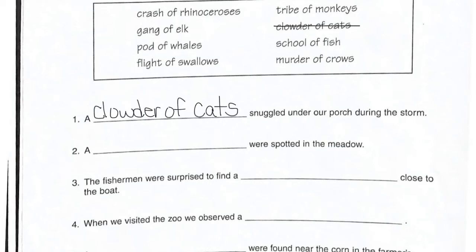"A blank were spotted in the meadow." Now, I've read through the list up above. What could be in a meadow? Rhinoceroses could be, but I would probably have to go with a gang of elk, that's a K, in the meadow. So I'm going to mark that out.